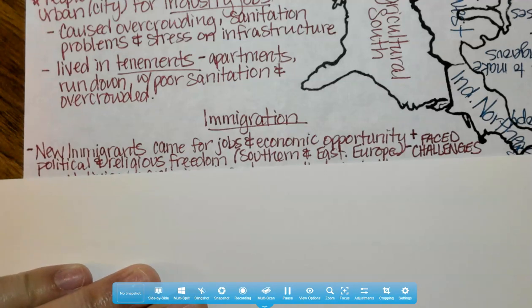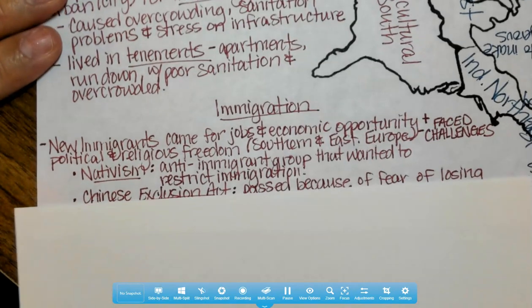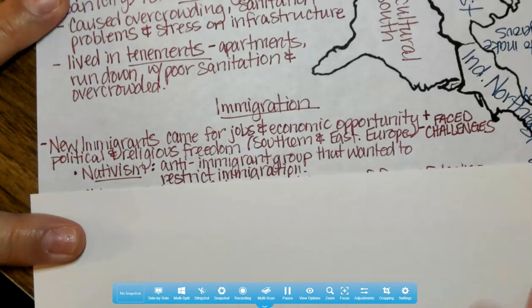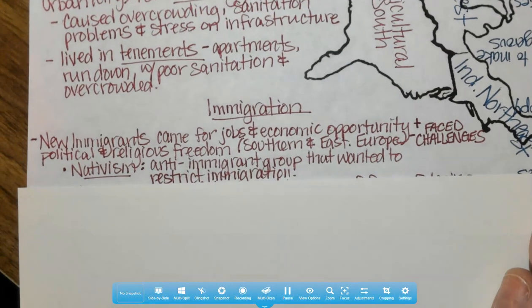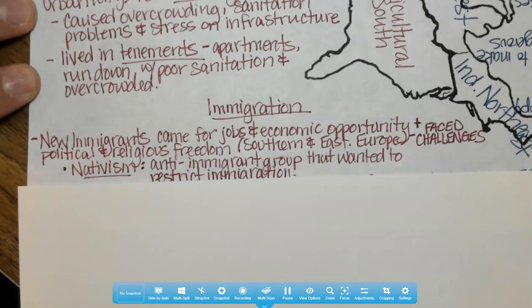This group of new immigrants, they came from Southern and Eastern Europe, but they faced a lot of challenges, okay? They didn't speak English, they had a different religion, and they faced a lot of challenges because when they got here, they were not welcomed because of nativism, okay? So nativism is an anti-immigrant group that wanted to restrict immigration. Okay? All right. So those are nativists.